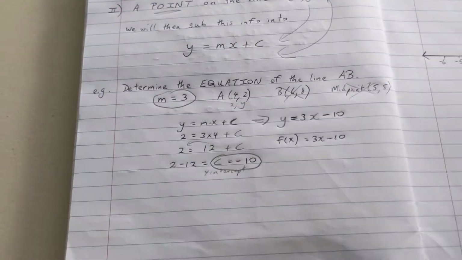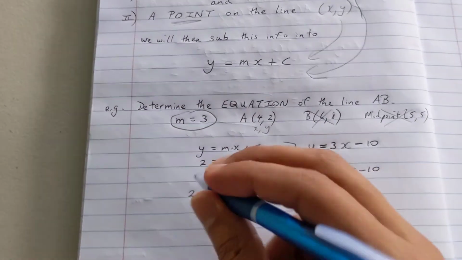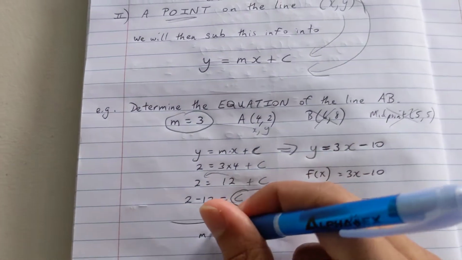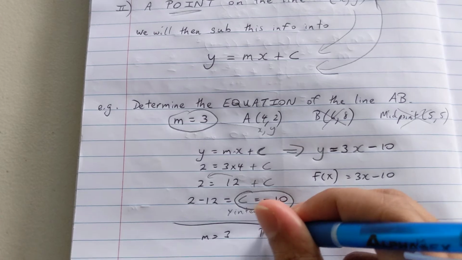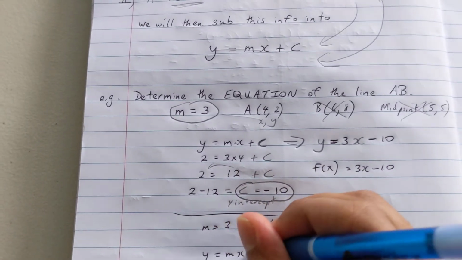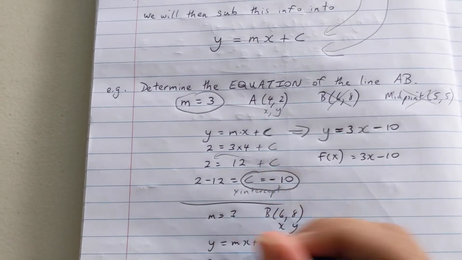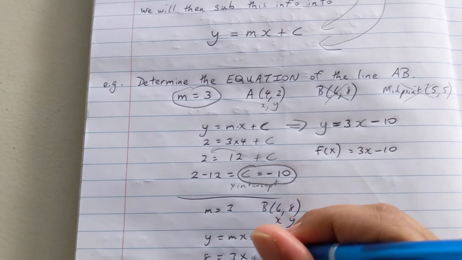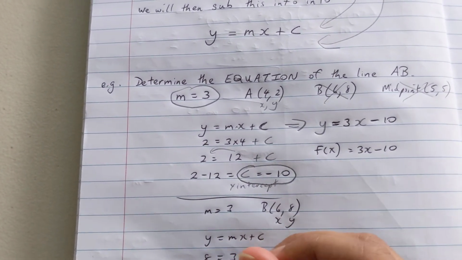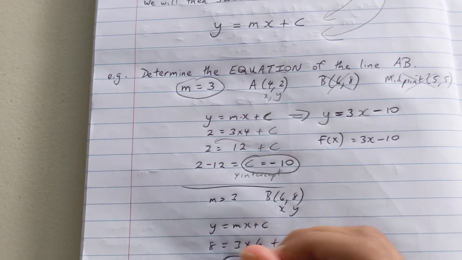I just want to show you quickly, before the time runs out in this video, what if we had used our next point? Let me say we use B(6, 8). So this is a different point I'm using. m is 3, B is (6, 8). And I'm doing the same thing. y equals mx plus c. I'm subbing in. y is 8. m is still 3 times 6 plus c. 6 times 3 is 18, so I get 8 is equal to 18 plus c. When I carry across the 18, 8 minus 18 is equal to c.